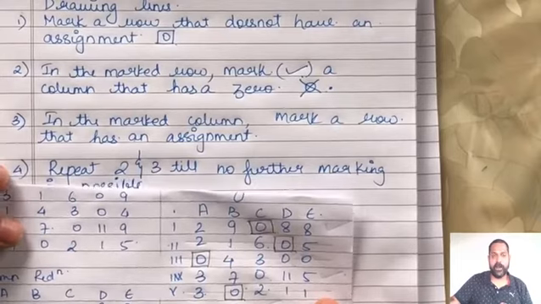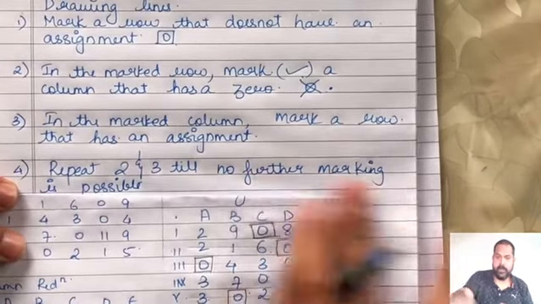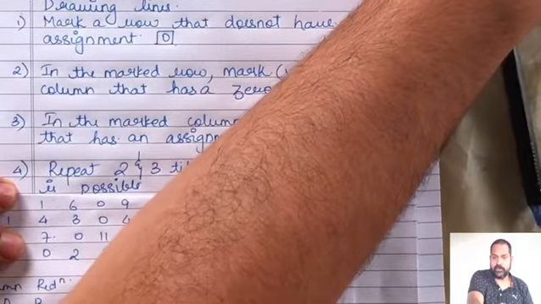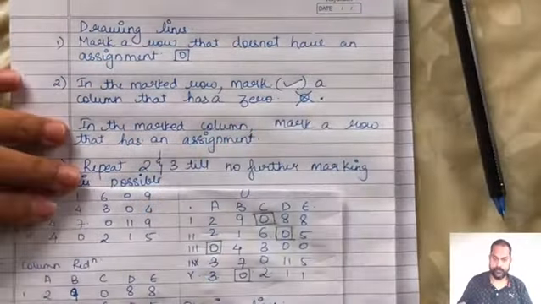We are drawing lines. So before we draw lines, we are going to do a little bit of a marking. Let me unzoom a little so that this fits on one page. How are we going to do that? With a pencil.